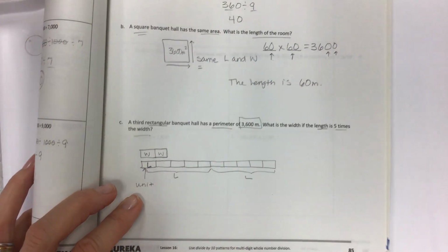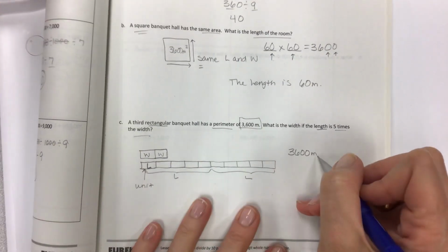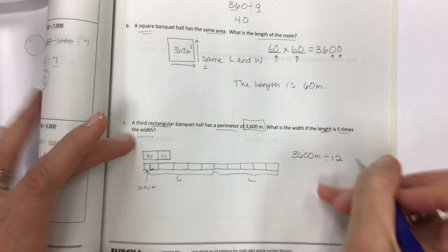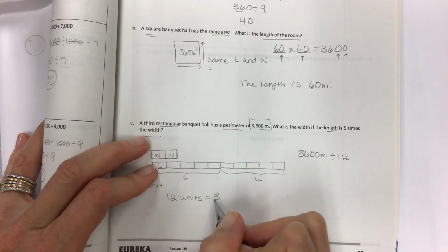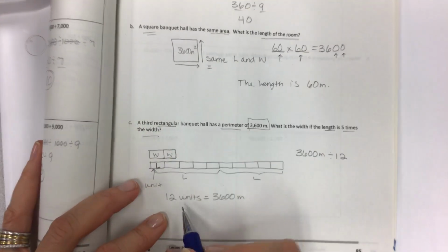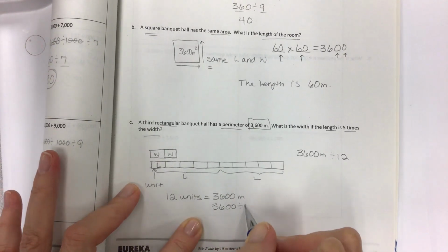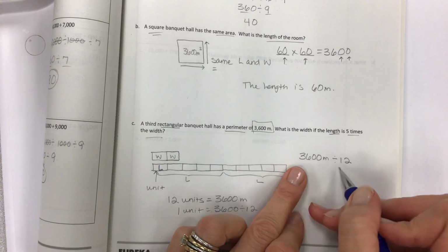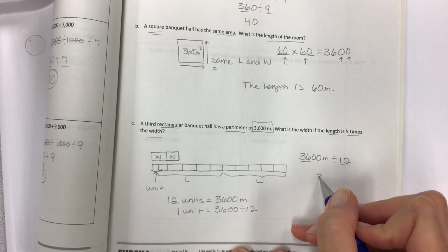Now, I do have one important piece of information, that it's 3,600 meters, okay? And I'm going to take that whole thing and divide it by 12. One way the book does it is they'll call it 12 units is equal to 3,600 meters. I usually just start jumping right in and doing the work. Okay, so then you have to do the division: 3,600 divided by 12 to get 1 unit. I don't have any zeros that offset, so it's really 36 divided by 12.